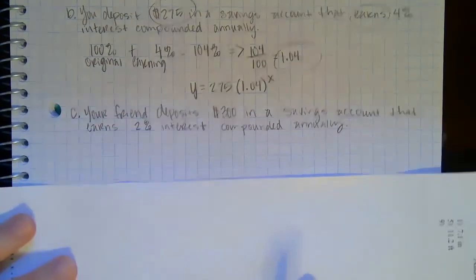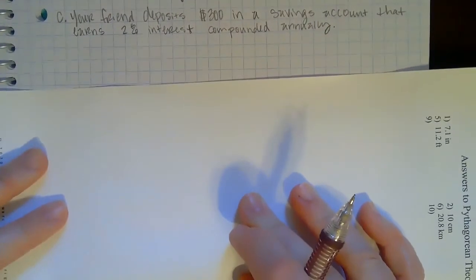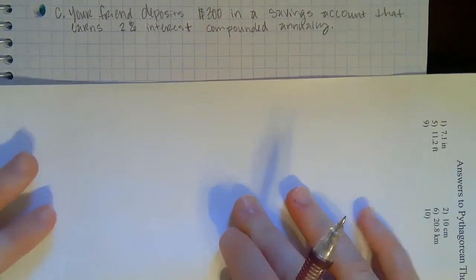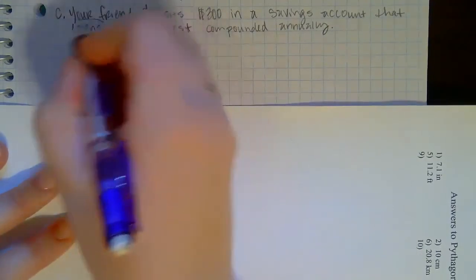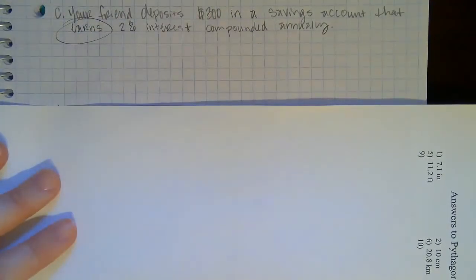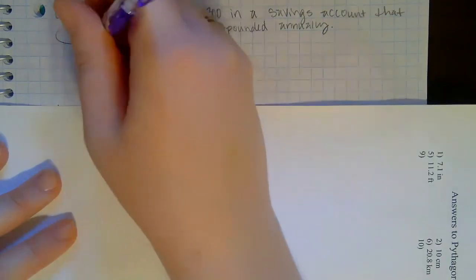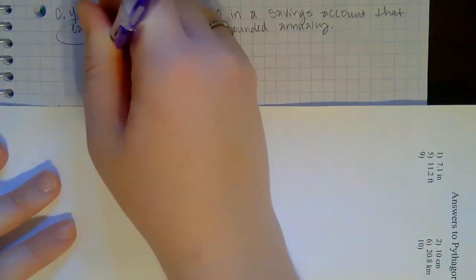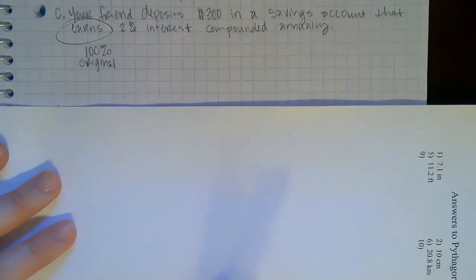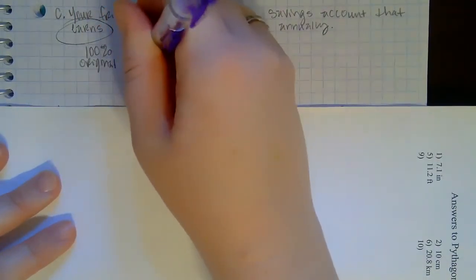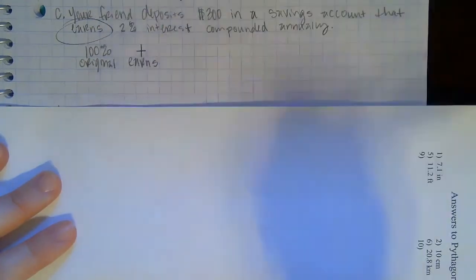Let's look at another one, just doing some practice here to make sure we're all okay. So your friend deposits $300 in a savings account that earns 2% compounded annually. Same thing. So I have 100% originally. Always start with 100%. And then if it's earning, that's plus, remember?